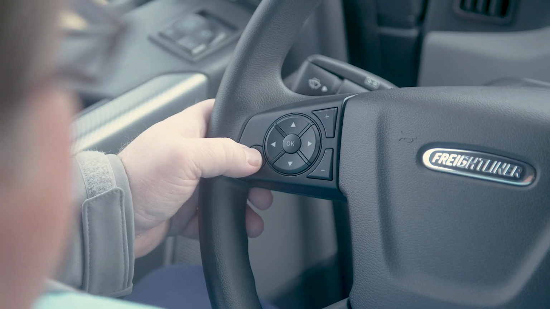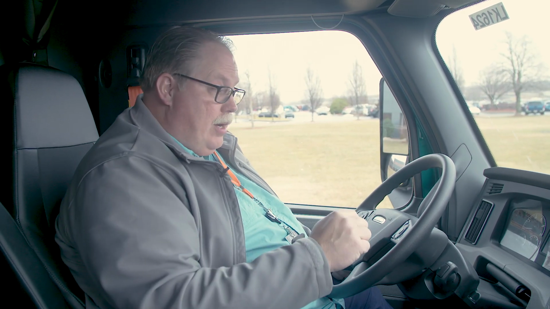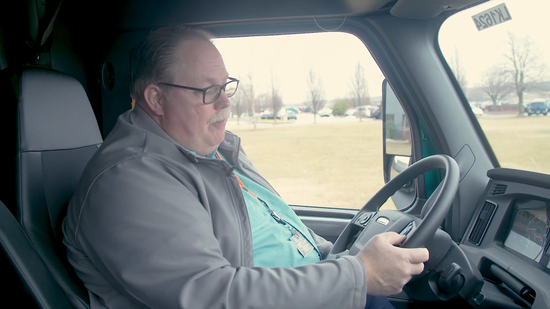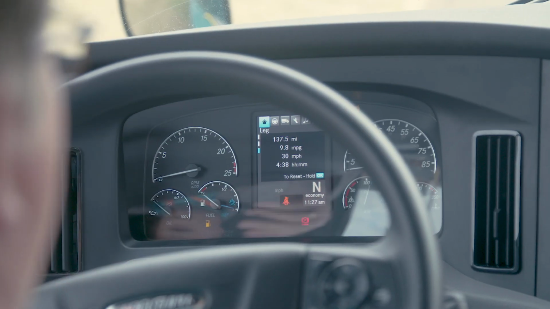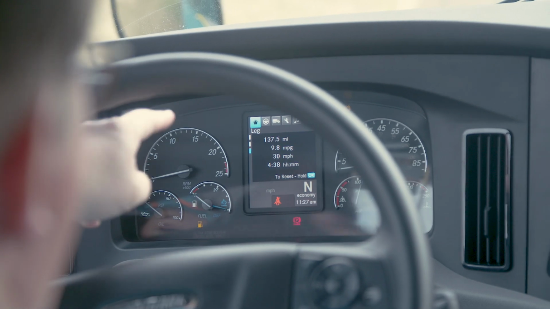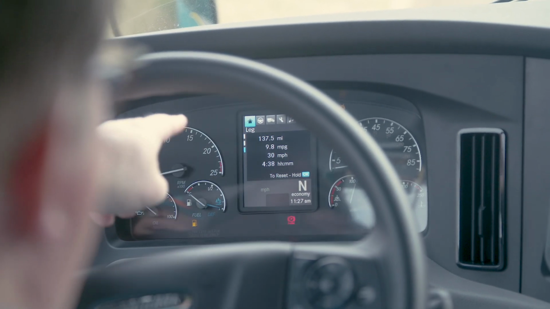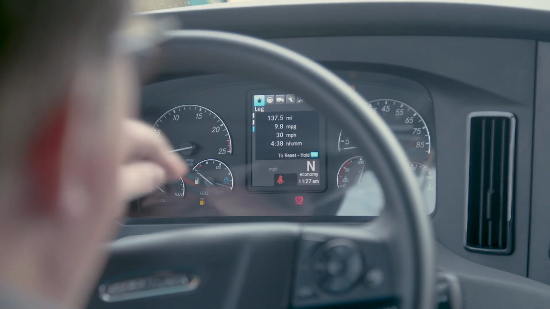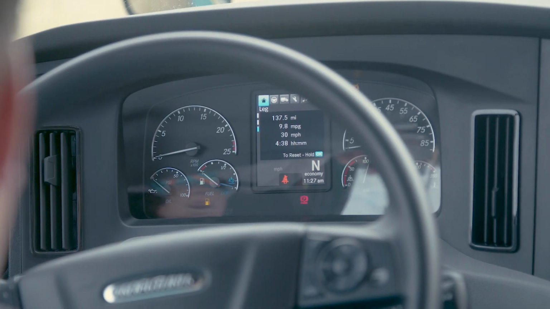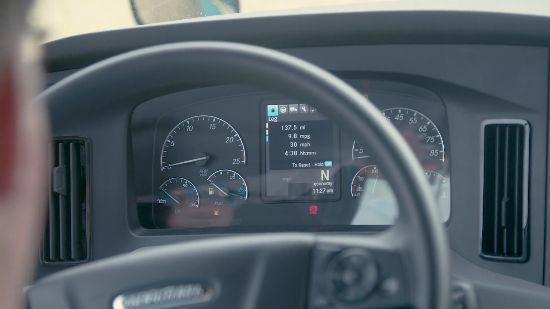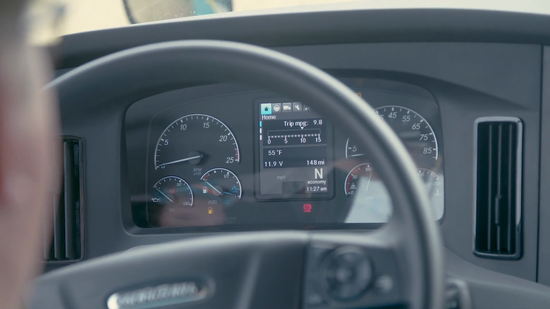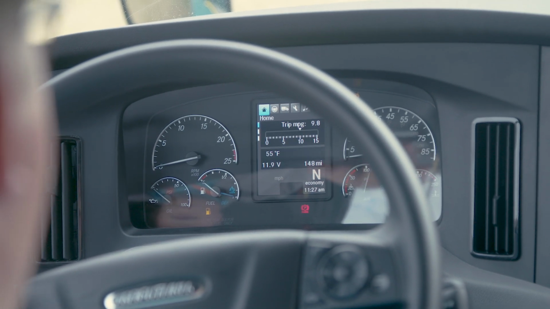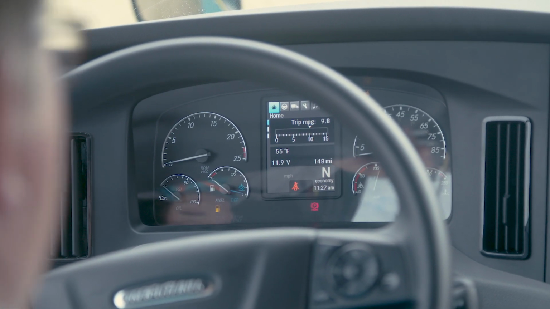So you have a back button here, which you use to go back and clear that code out, so you're off of there. And then you have a page button here. Once you go back, it has all the icons on the top of the dash to tell you what to go through. Also on the side there are three little dashes that tell you how many different menus you have in there. Once you're going through this, you can scroll up and down, and the first one is kind of the home page, which tells you your trip mileage, your fuel mileage, and things like that.